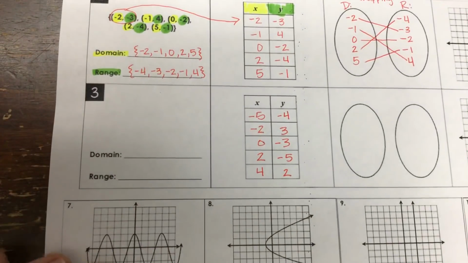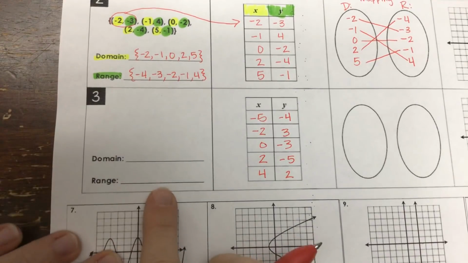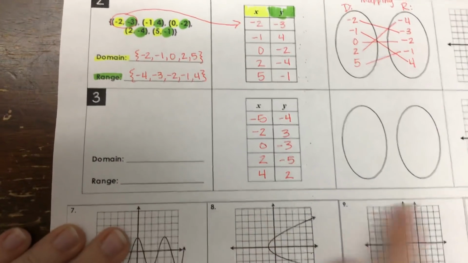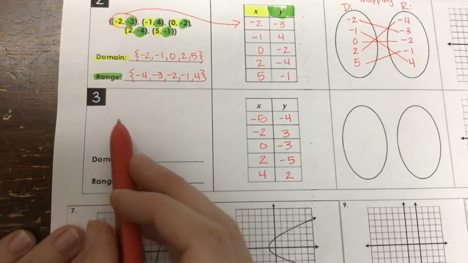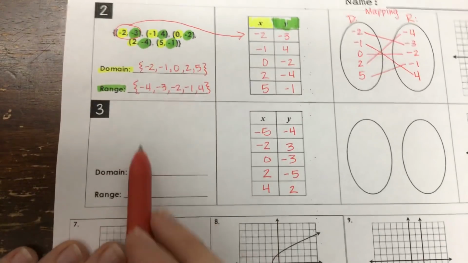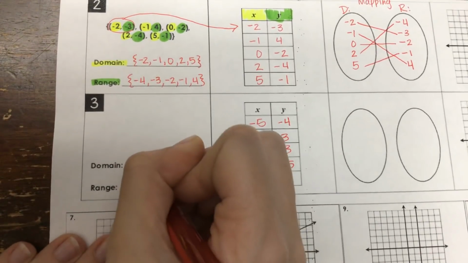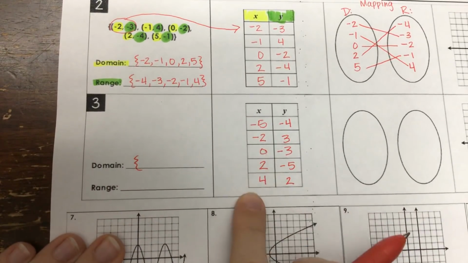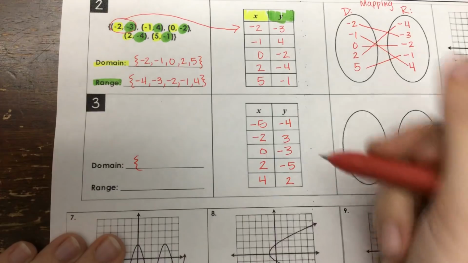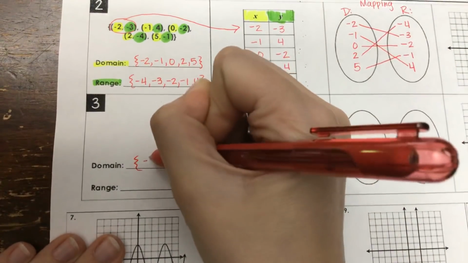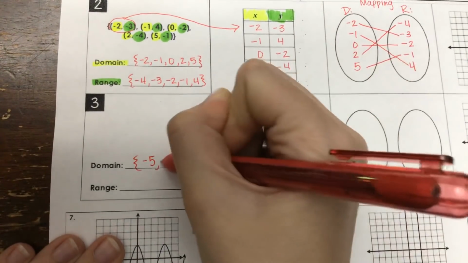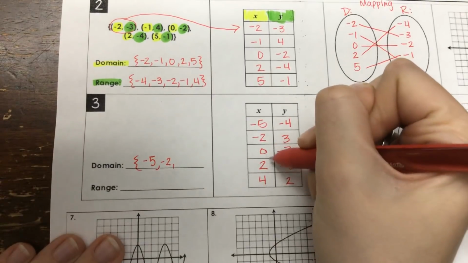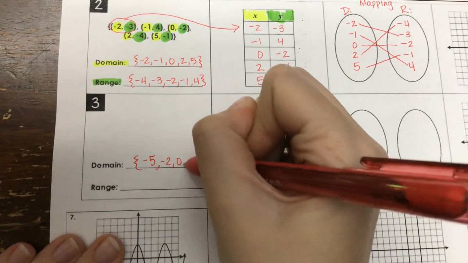Okay. Now what we can do, we can go back over here and we can list our domain and we can list our range separately. I can rewrite each of my ordered pairs in a list like I had above if I needed to. Right now I'm just going to list that domain. So all of those x values, least to greatest, no repeats. So that would be -5, -2, 0, 2, and 4.